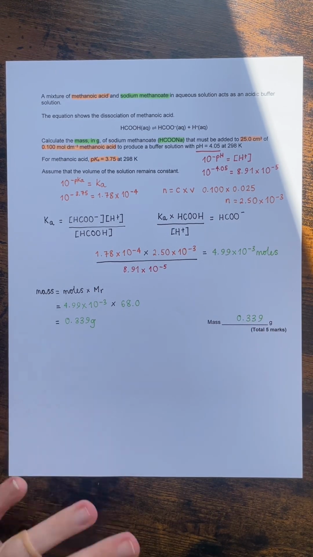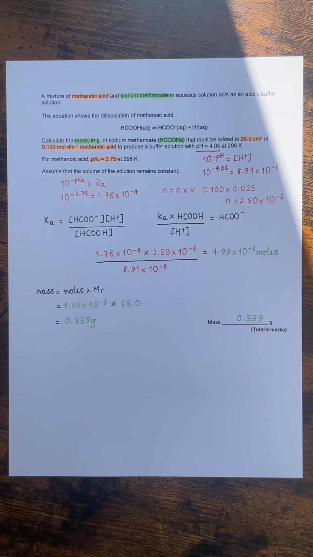And hopefully you can see that, and hopefully that's made that question feel a little bit less daunting. But please do ask if anything is unclear. If you want to give it a go using the concentration of the methanoic acid to get the concentration of the salt, then convert that into moles to check that you get the same answer as me, please do. And if you don't and you need some help, please let me know.